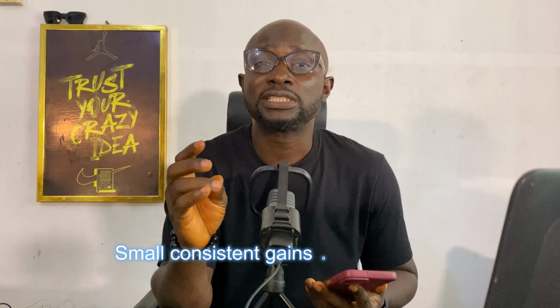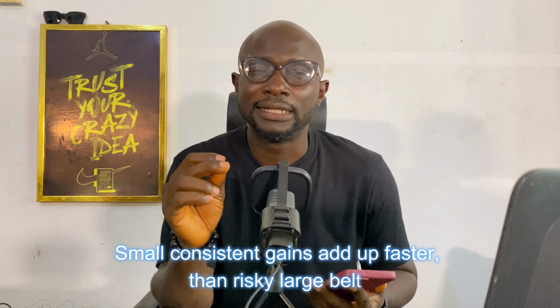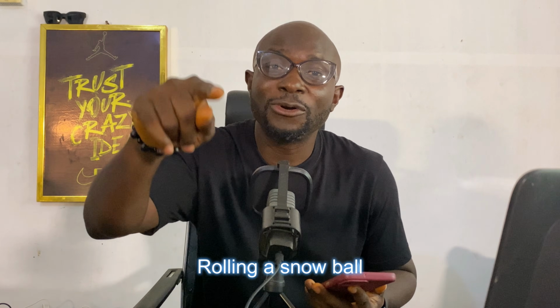That is all. It may look small, but small consistent gains add up faster than risky large bets. If you repeat 20% profit, let's say like 3 times in a day, and reinvest each time, your money compounds. It keeps growing like rolling a snowball. But remember, this is mathematics, not a promise. Real results depend on timing, fees, and your discipline. Always trade with caution and never trade money you cannot afford to lose.